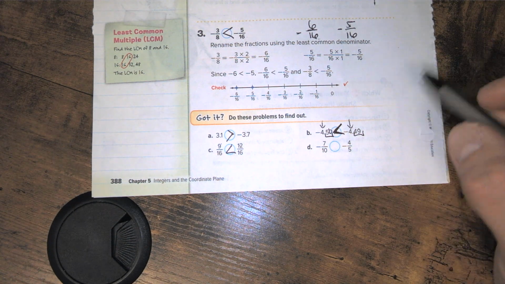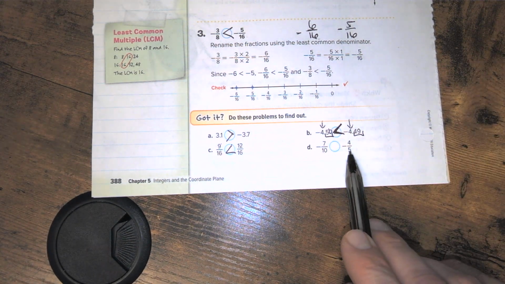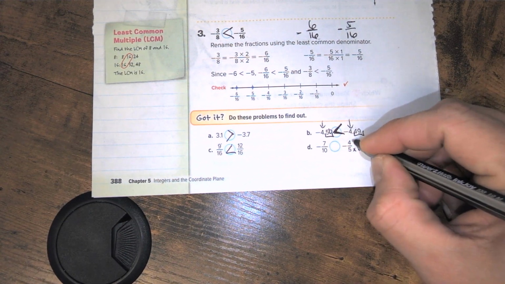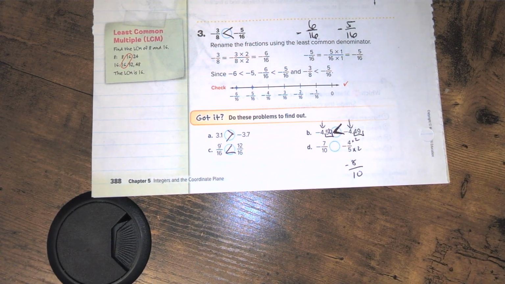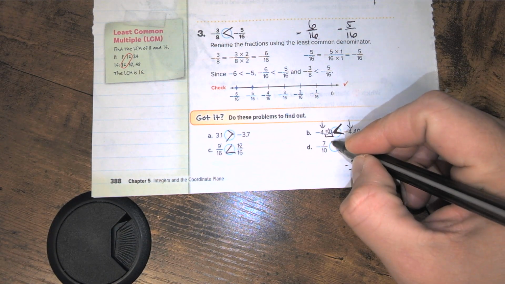And then letter D, we have two fractions again, but they have different denominators. Does 5 go into 10? Yes. So we can multiply by 2. So we get negative 8 over 10. So we have negative 7, we have negative 8. So negative 7/10 is greater than, because it's closer to 0.